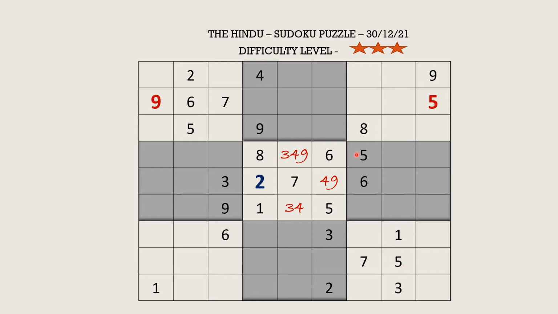Now there is a 5 here. There is a 5 here. This 5 blocks here. This 5 blocks here. And there is a 5 here which blocks here. So this cell takes 5. I have a 6 here which blocks here. And there is a 6 here which blocks here. So this cell takes 6.